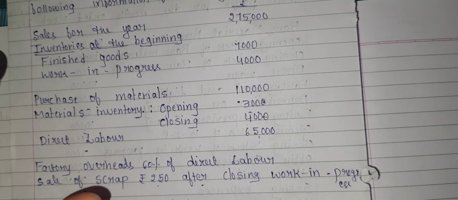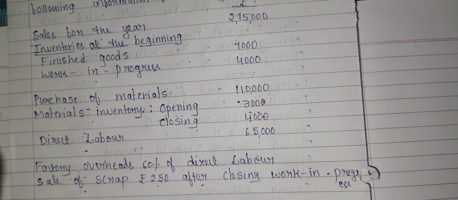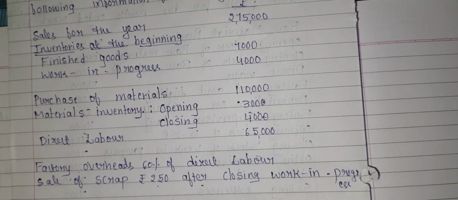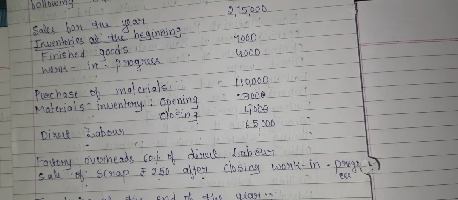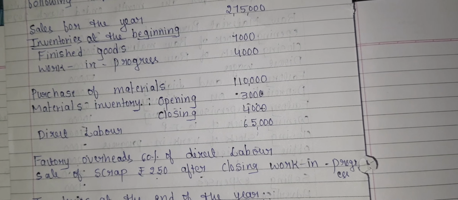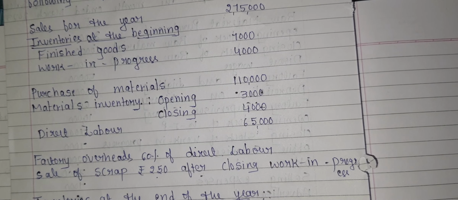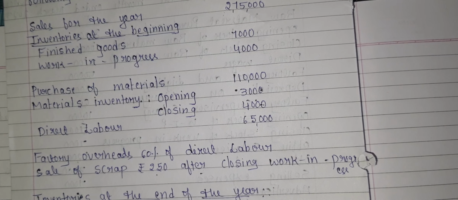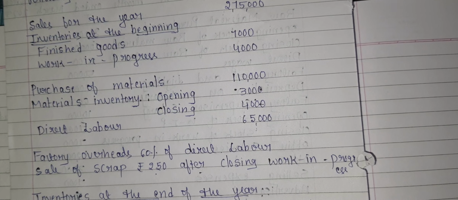So it refers to the revenue generated from selling the leftover materials, waste or byproducts, meaning this scrap the company will not use in the main production. For example, a furniture factory may have some leftover wood pieces after making tables and chairs. These wood scraps can be sold to another company or used for recycling. So the money earned from this is called sale of scrap.